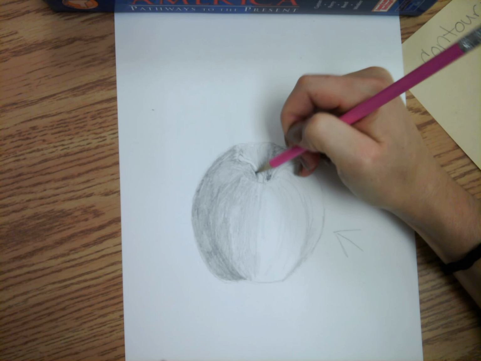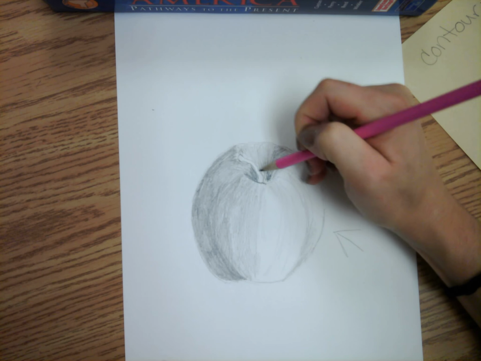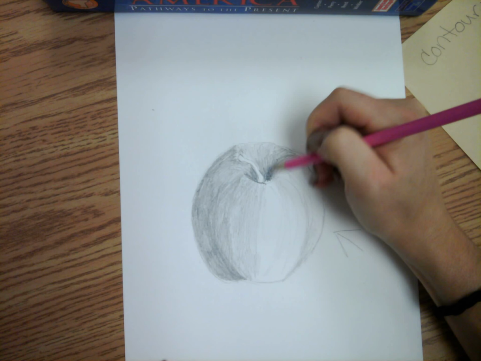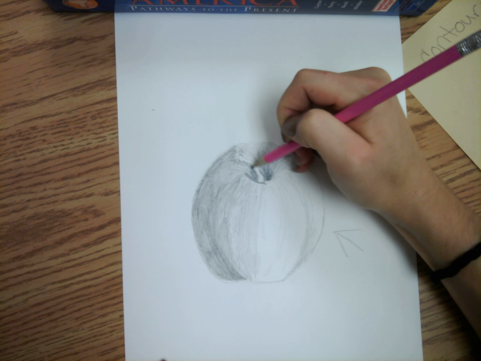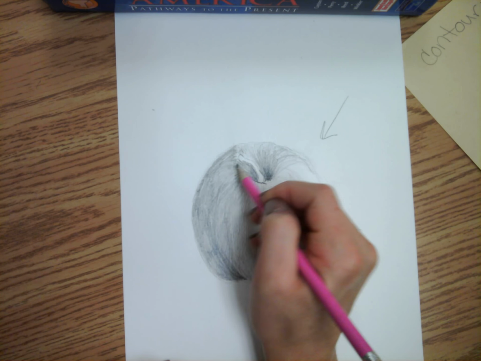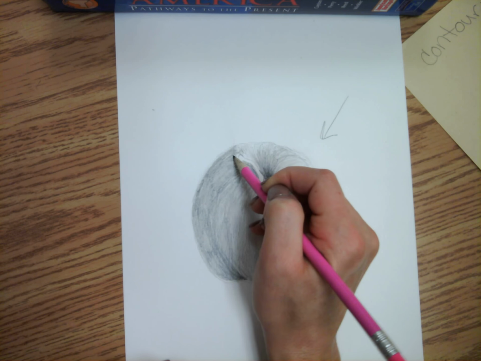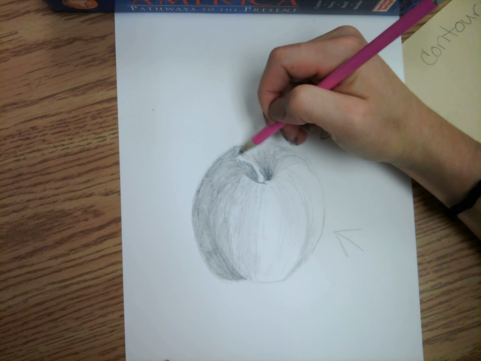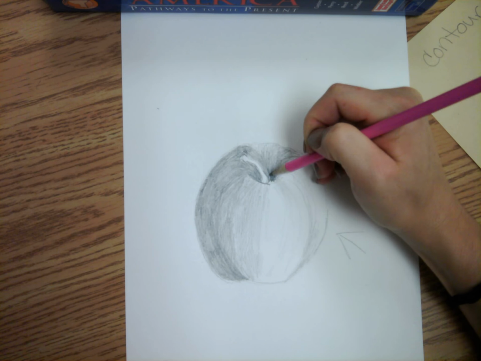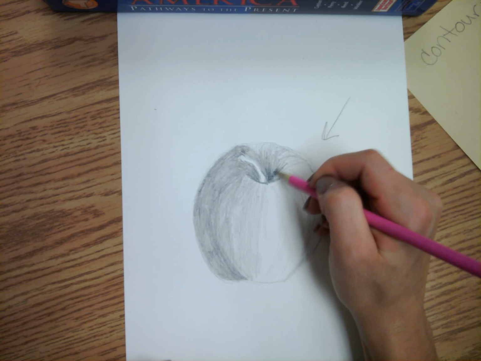Now, as I get in here into the core, it's going to darken as well, because since it sinks in, light cannot enter. Now, once again, in these demonstrations, I do work a little faster than I'd like to, so my disclaimer is that it may not be as perfect as I prefer, but make sure you take your time, look at the apple that's in front of you, because it really makes all the difference.